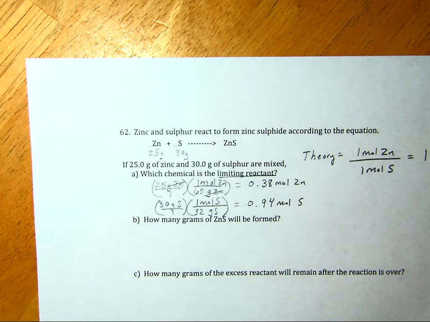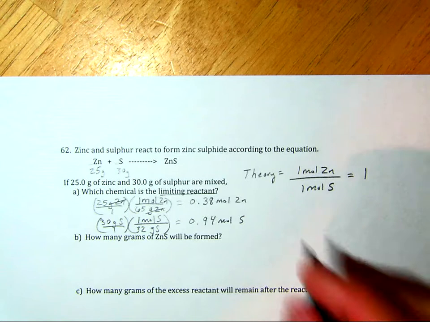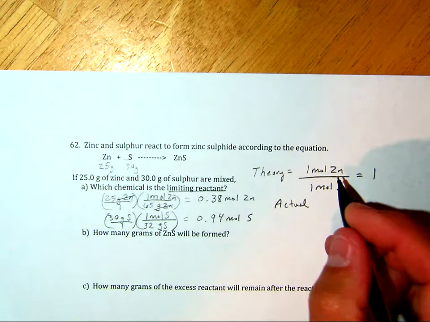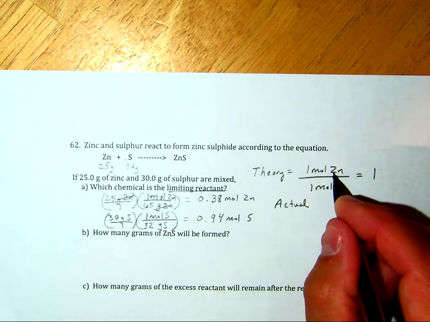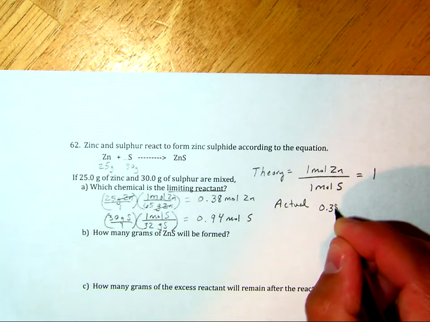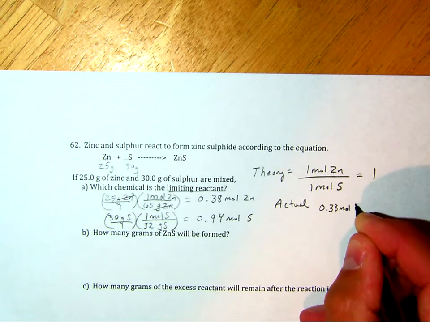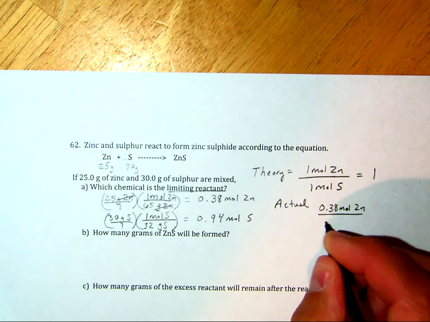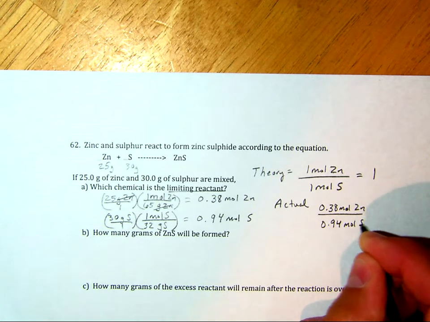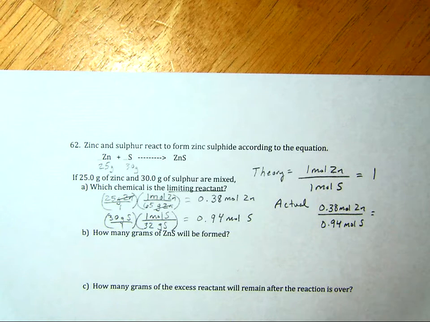Okay, so those are my actual mole numbers. Now we're going to do my actual mole ratio. Notice I put zinc on top, so I'm going to keep zinc on top. So 0.38 moles of zinc on top and 0.94 moles of sulfur on the bottom.